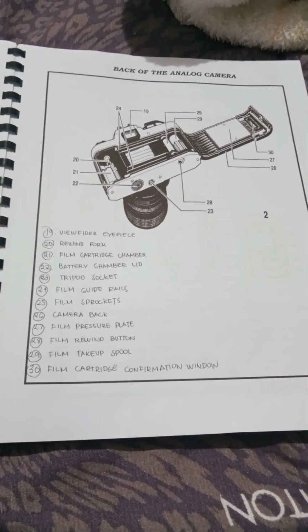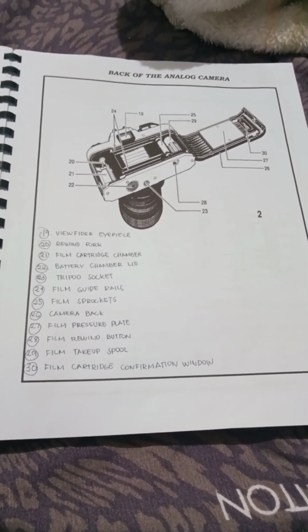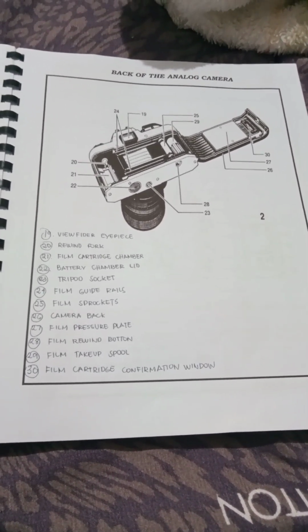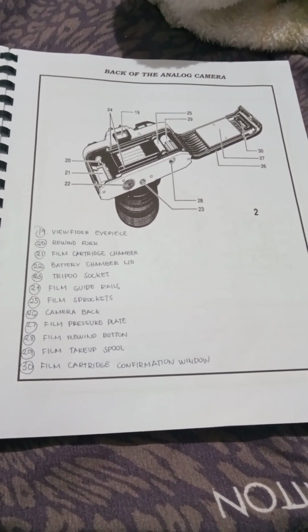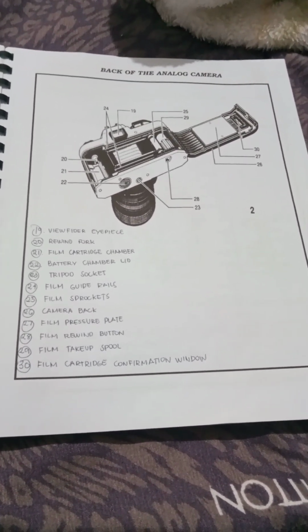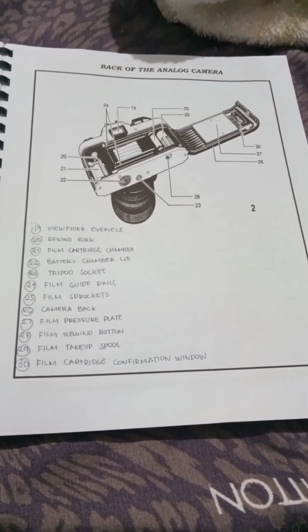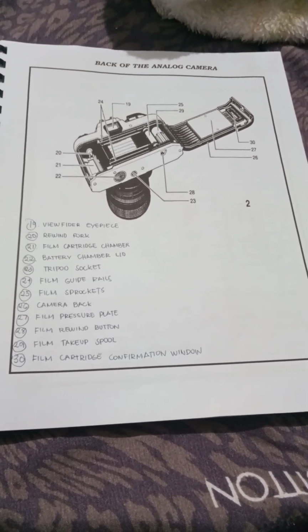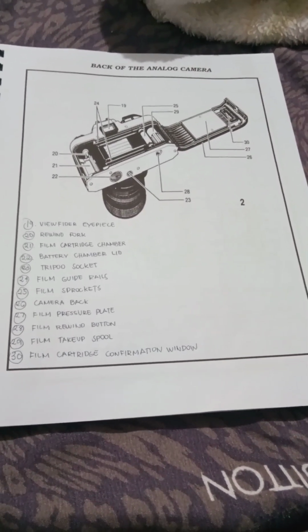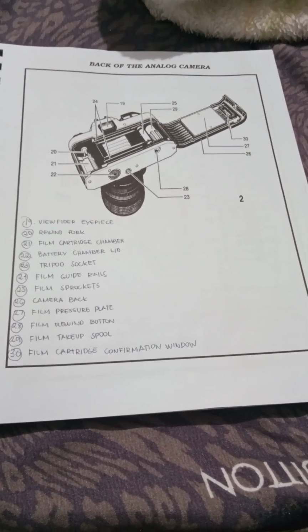28. Film rewind button, when pressed, allows the film to be rewound back into the cartridge. 29. Film take-up spool collects the exposed film and winds it tightly onto a spool as new film advances. 30. Film cartridge confirmation window displays the type and status of the film cartridge loaded into the camera.